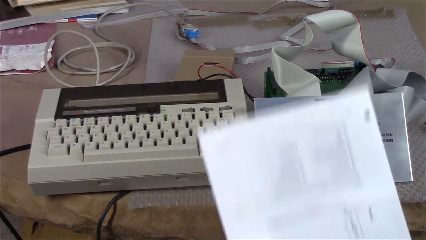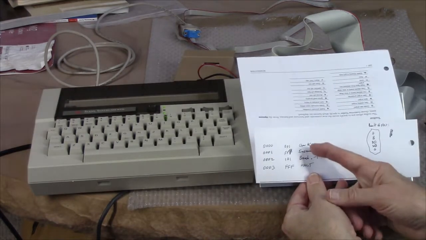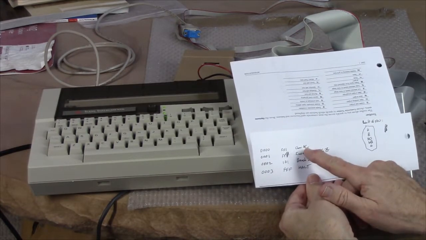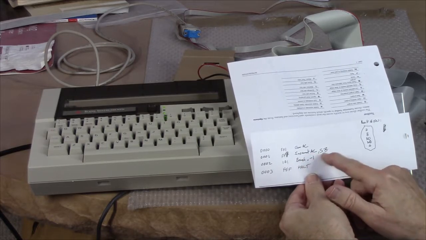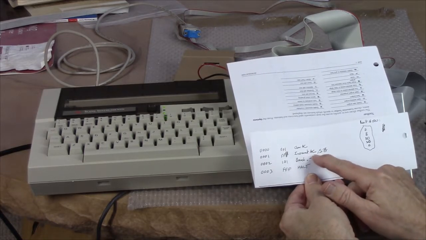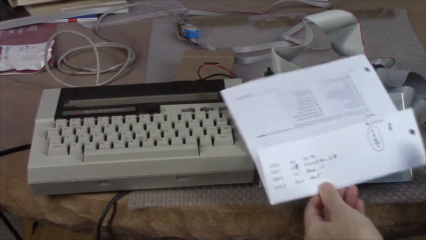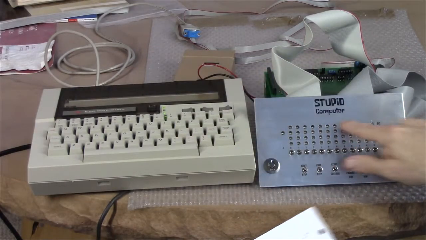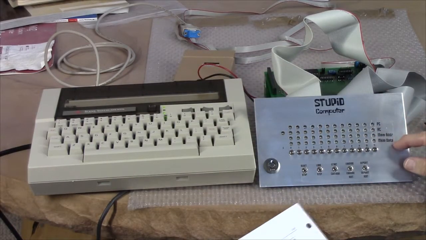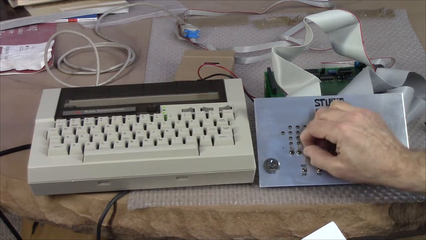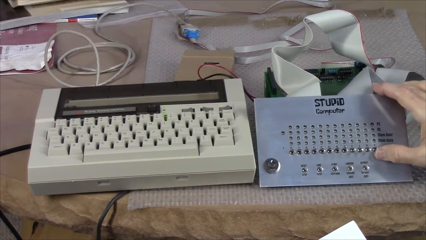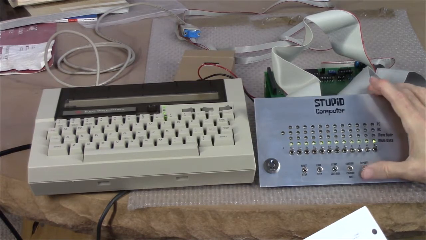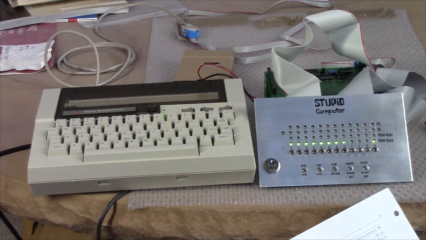I have a little 4-instruction test program here. It clears the accumulator, increments it, and skips if 0, branches back, so it'll loop between those two instructions, and halts when it's done. Okay, so we're at location 0, memory address 0. I want an FF1. There's an F, there's an F, and there's a 1. I deposit that into location 0.